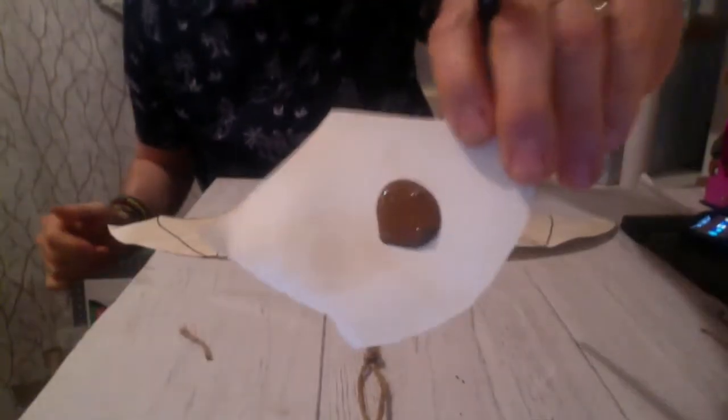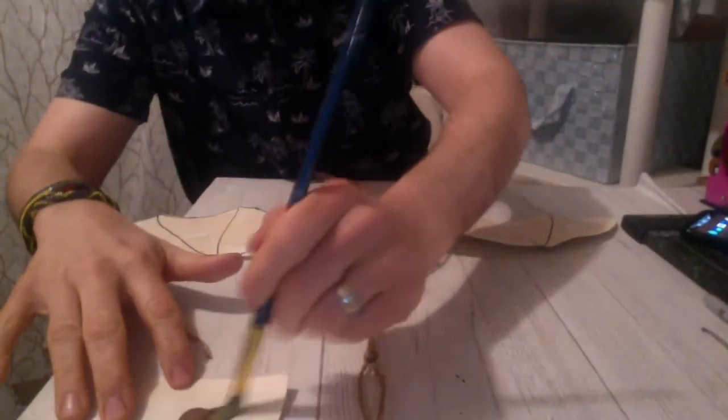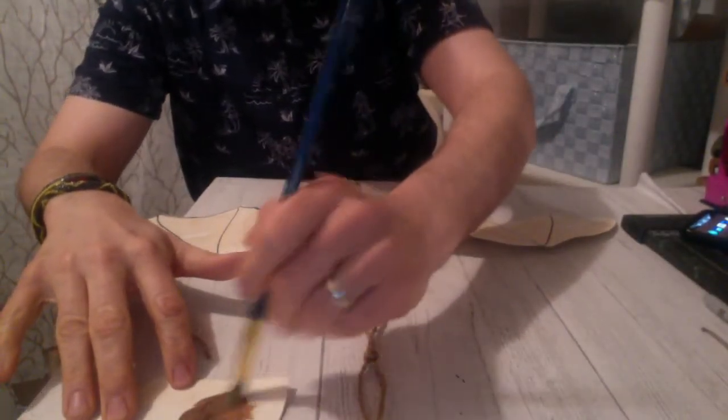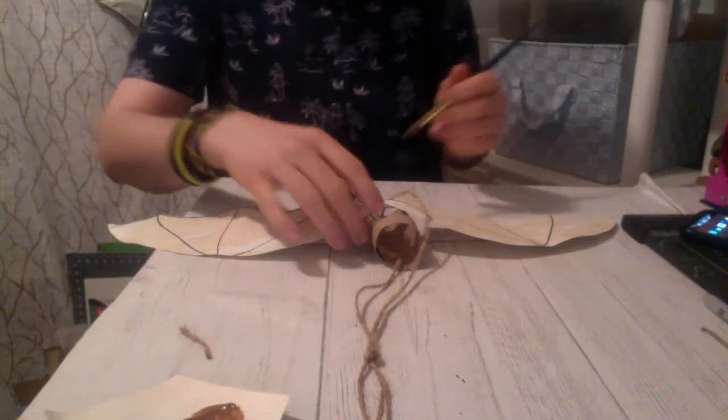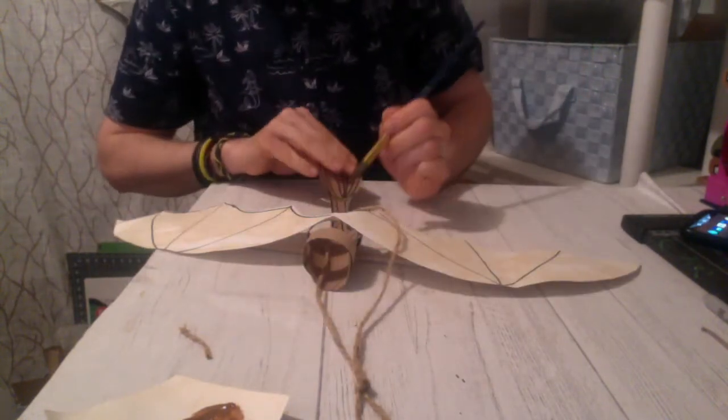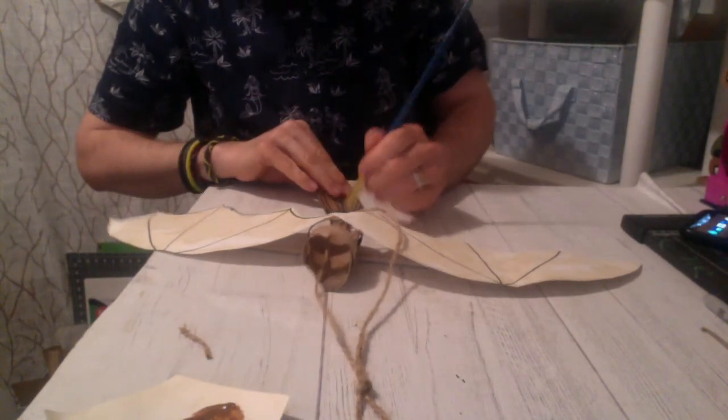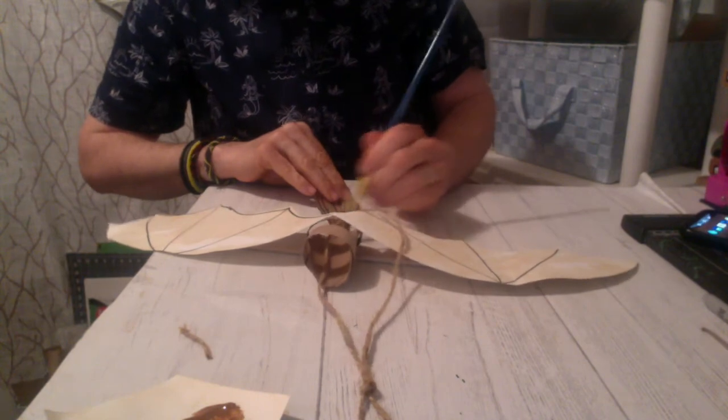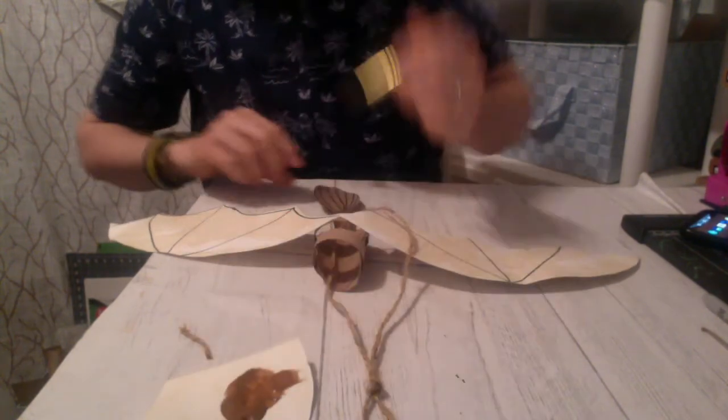Let me pan you down again, and I have just a little bit of brown paint. Again, if you don't have brown paint, you can use some coffee or some brown watercolor paint. And I think what I'm going to do is just add some brown dry brushing over the cardboard tube.